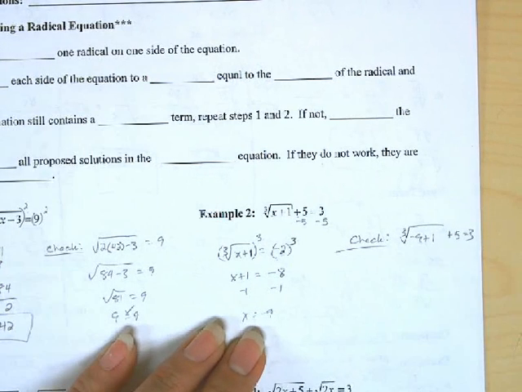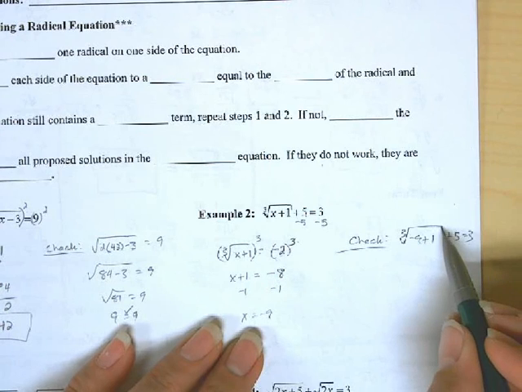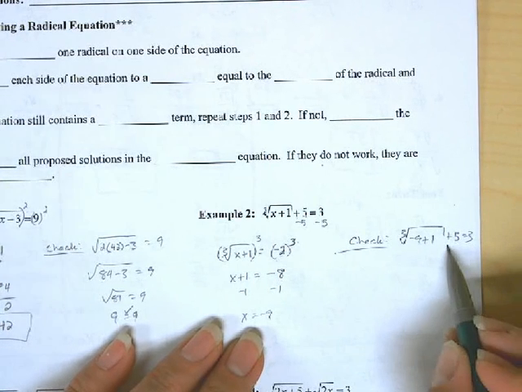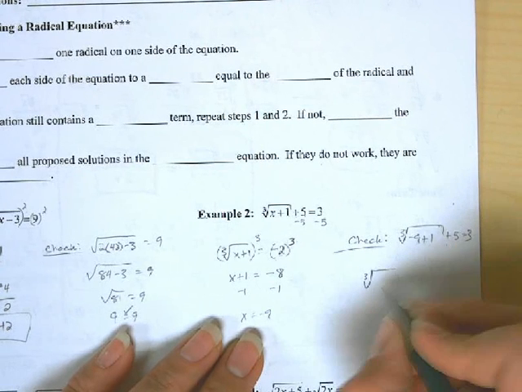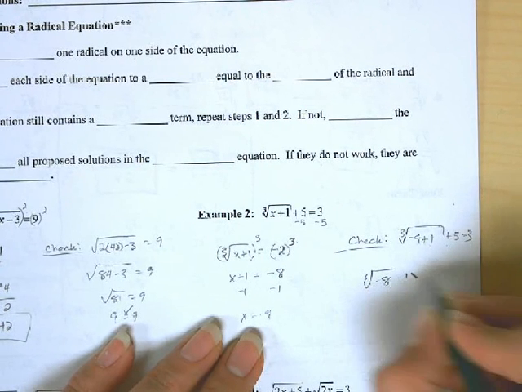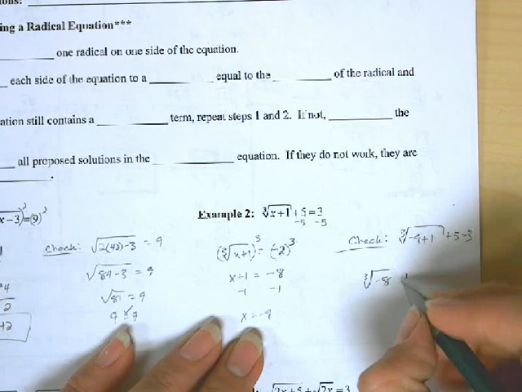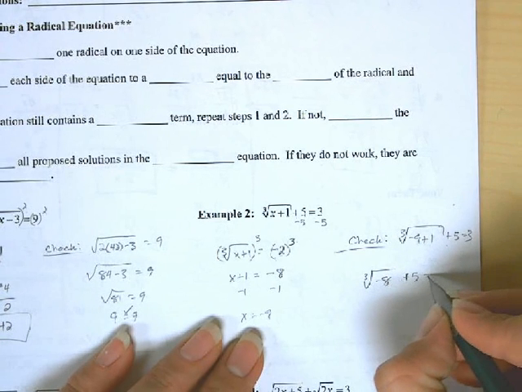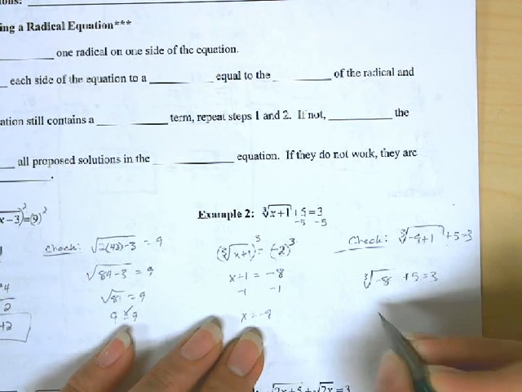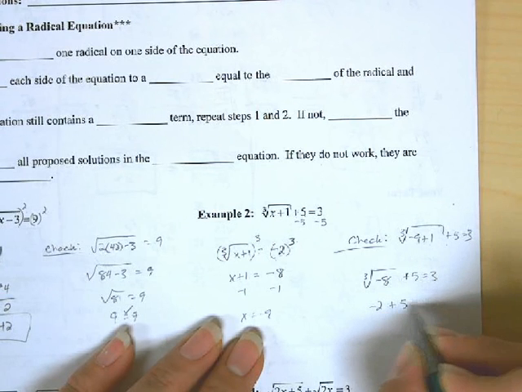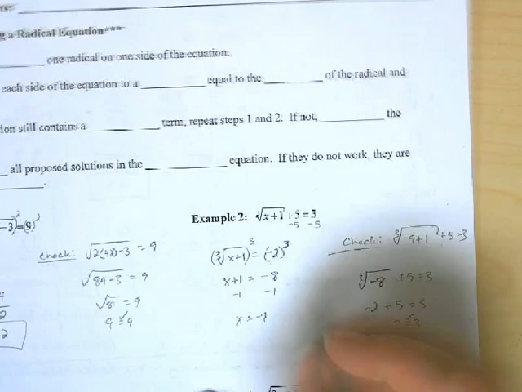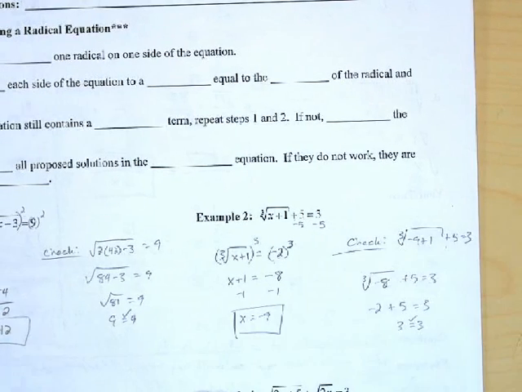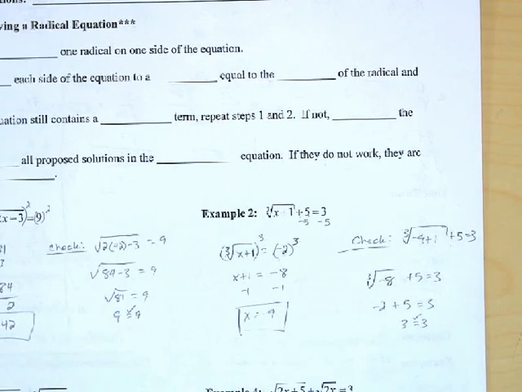Okay, again, the radical ends right here behind the 1, so that plus 5 is outside, and you'll do that in a second. So we get cubed root, negative 9 plus 1 is negative 8, plus 5 equals 3. Okay, the cubed root of negative 8 is negative 2, plus 5 equals 3. 3 is equal to 3, that does check. So x is equal to negative 9 is my solution.